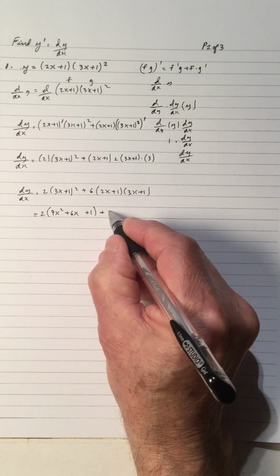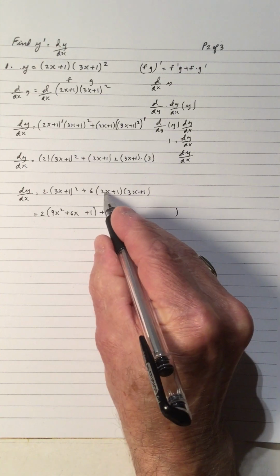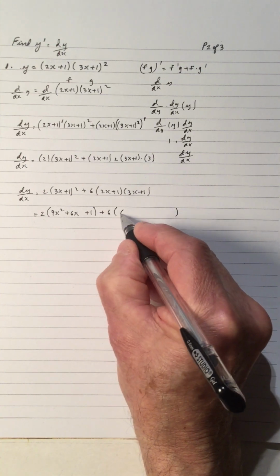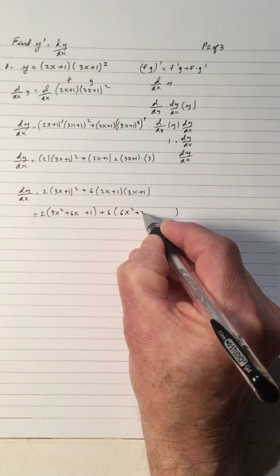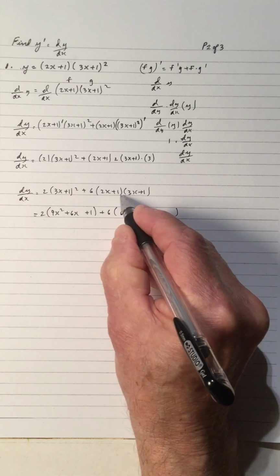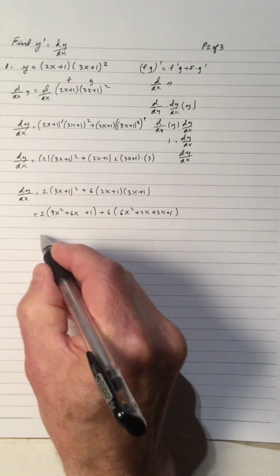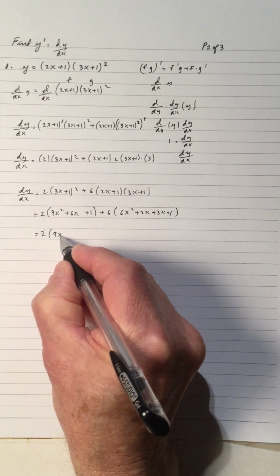So let's do the multiplication of the two binomials here by FOIL. 2x times 3x is 6x squared. Outside is 2x. Inside is 3x. 1 times 1 is 1. So we simplify the inside, it just makes it easier.